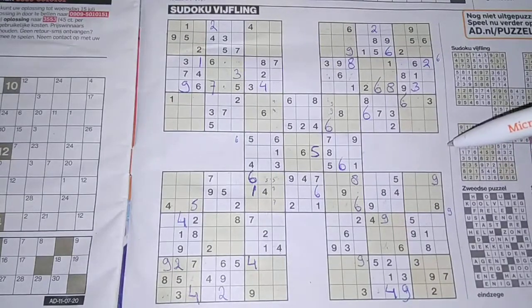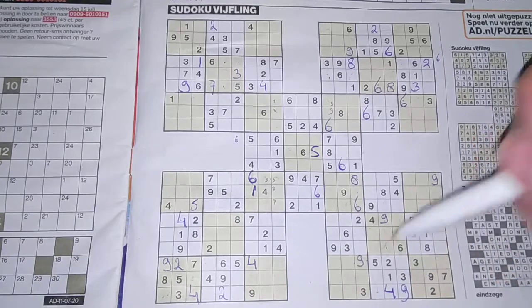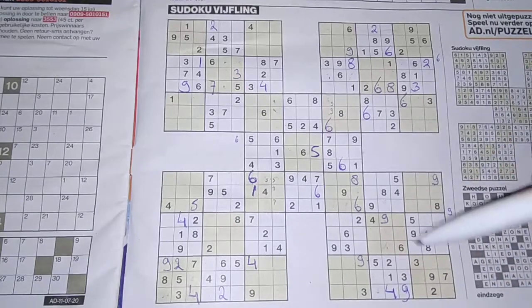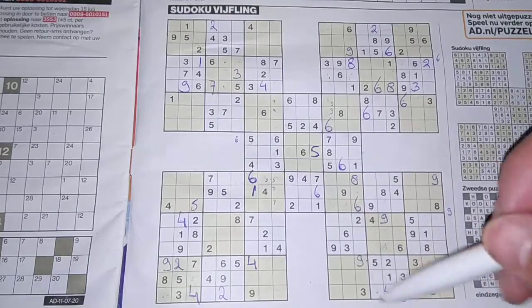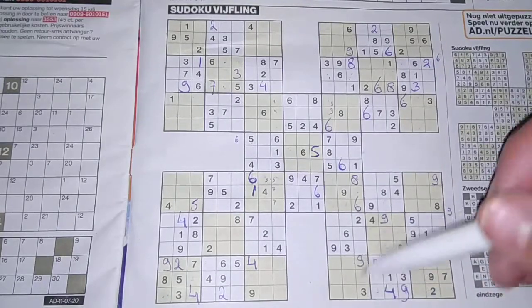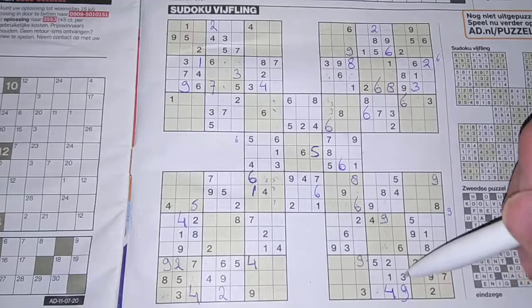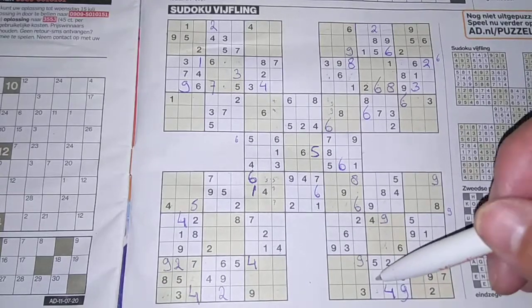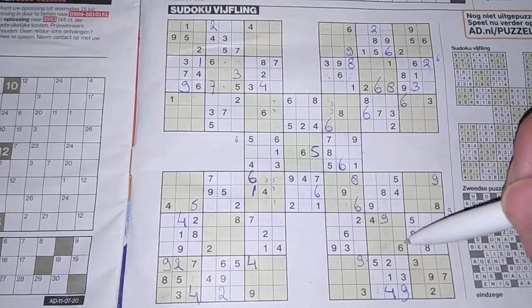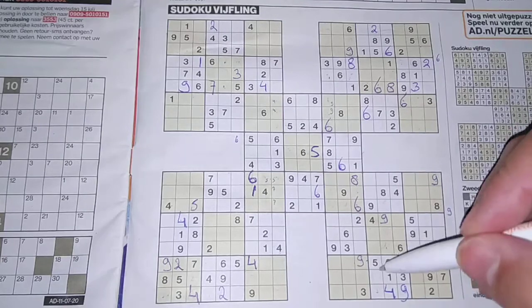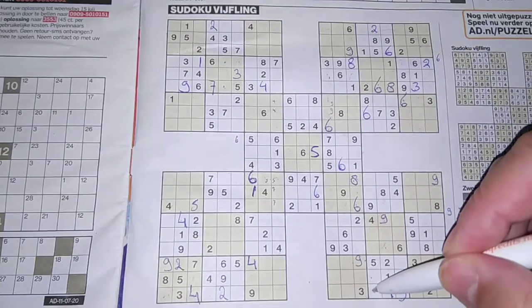Alright. 1, 2, 3, 4, 5, 6. Yes. 3 missing numbers in this box, big square. Those numbers are 1, 2, 3, 4, 5, 6, 7, and 8. 6, 7, and 8. We see here a 6, so no 6 there. So the 6 could be here or could be there.